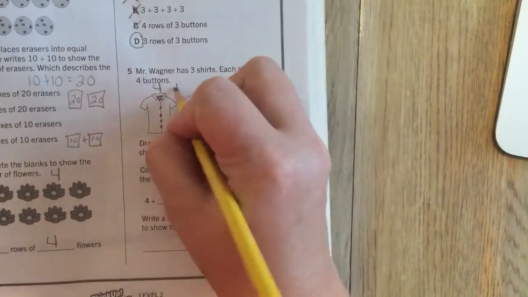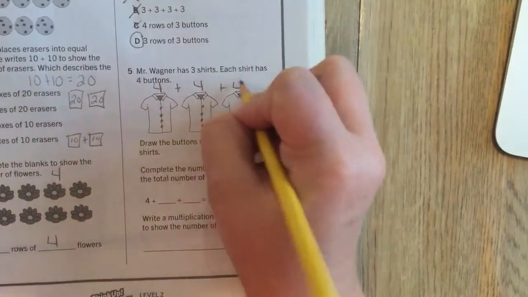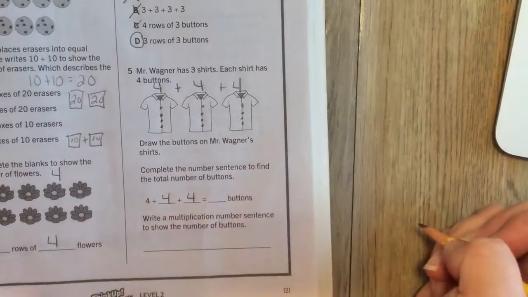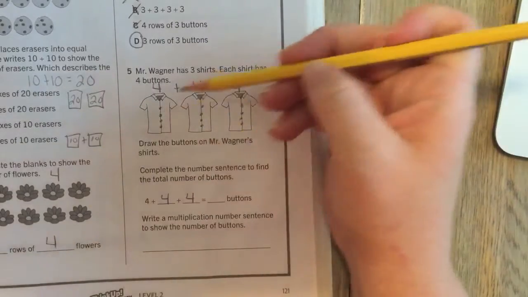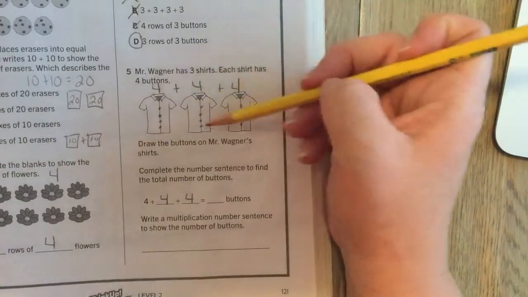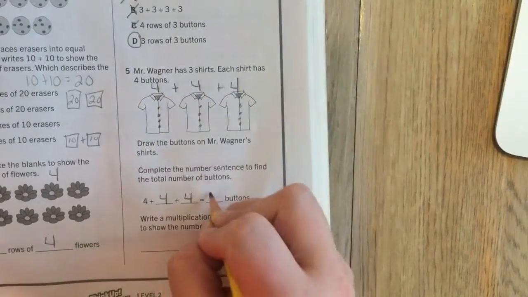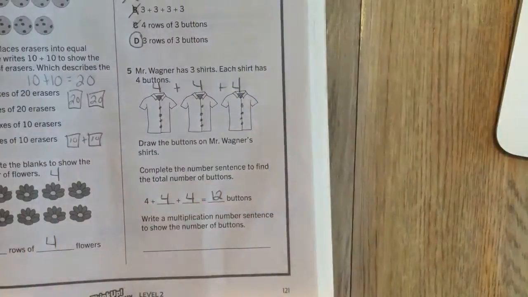Complete the number sentences to find the total number of buttons. So this would be 4 plus 4 plus 4. So 4 plus 4 plus 4 equals blank buttons. Okay, so you can count them. 1, 2, 3, 4, 5, 6, 7, 8, 9, 10, 11, 12, or you can count 4, 8, 12. So 12 buttons.